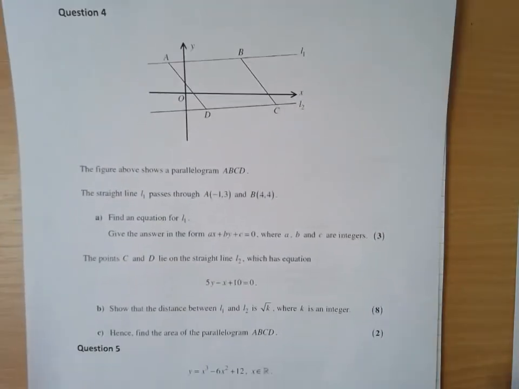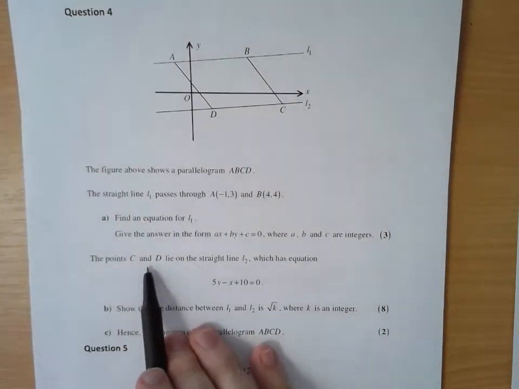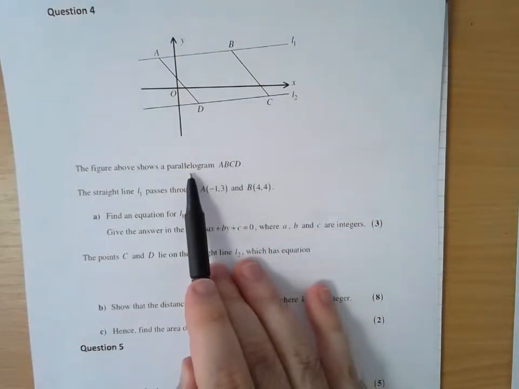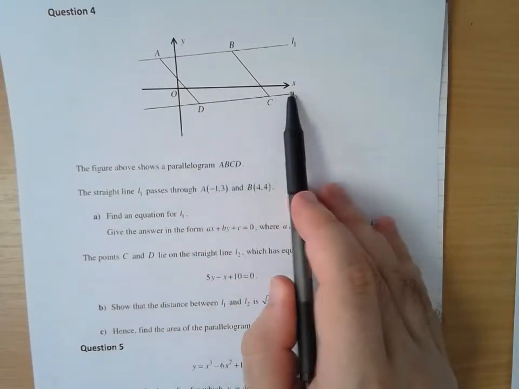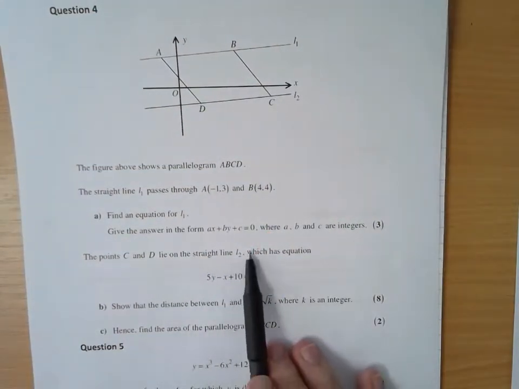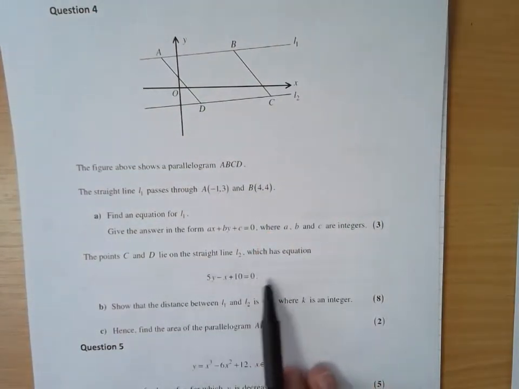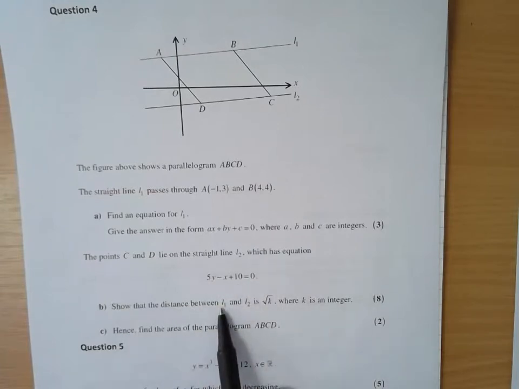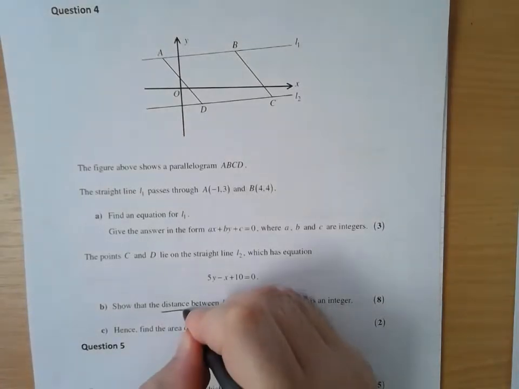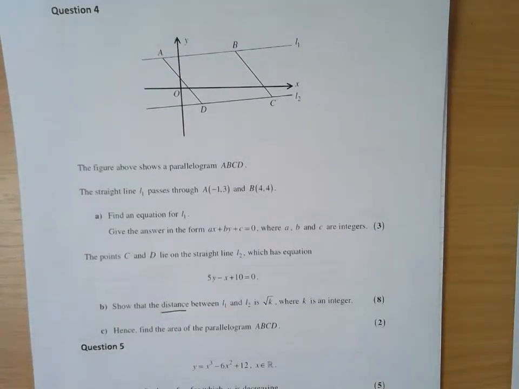For part B, we need to have a look at our diagram. So for part B, we're given C and D lie on the straight line L2, remembering that this is a parallelogram, which means this line here has to be parallel to this line here. And we get given the equation for L2. Show the distance between L1 and L2 is square root k, where k is an integer. So we're after the distance between these two lines.